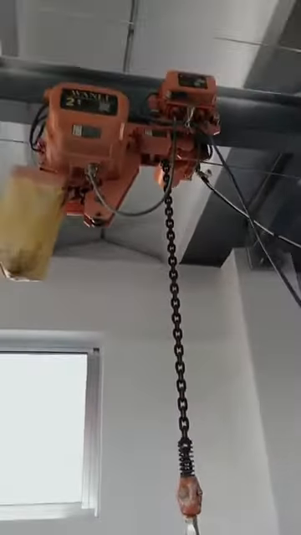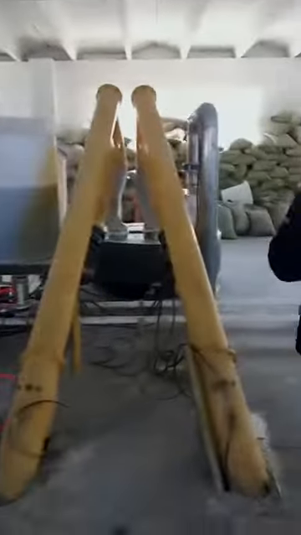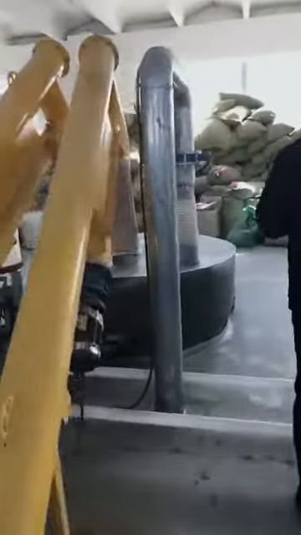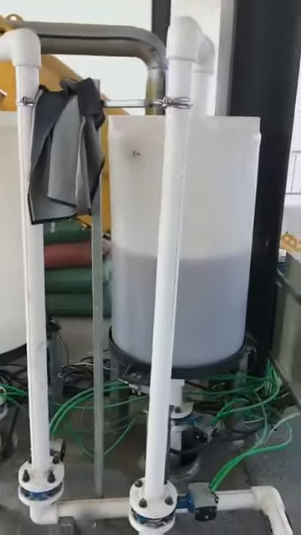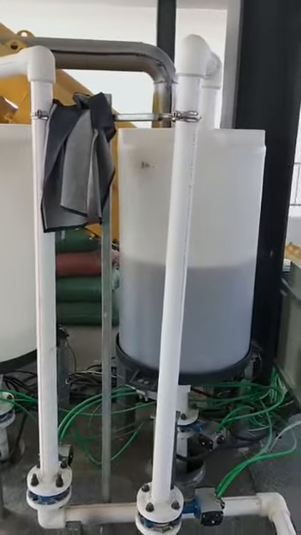After the MgO powder is put into the silos, it will be delivered by the screw conveyor into the water. Like this, there are 2 tanks. One is the water, and another one is the magnesium sulfate liquid.